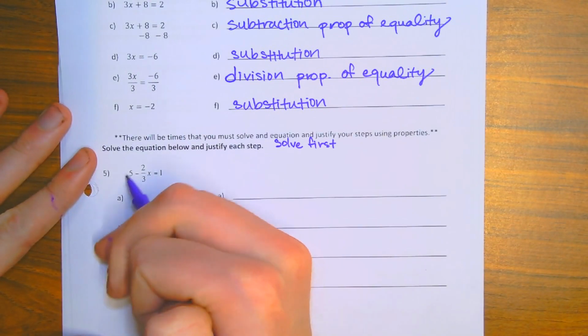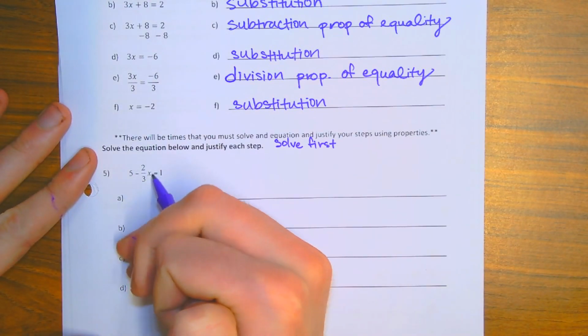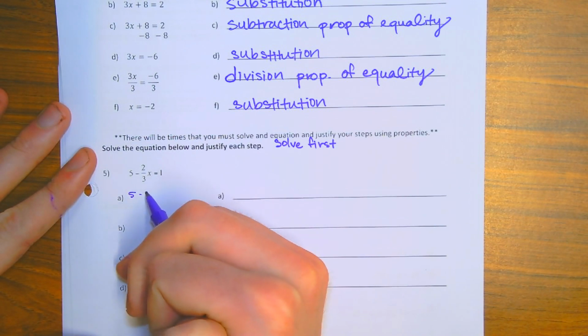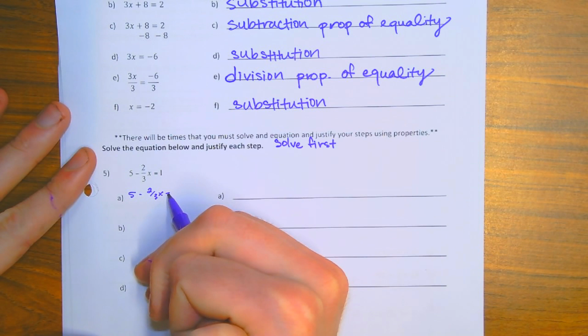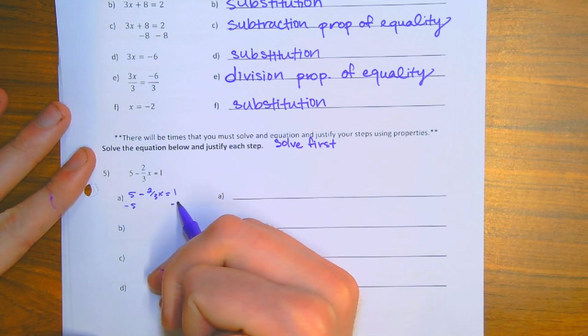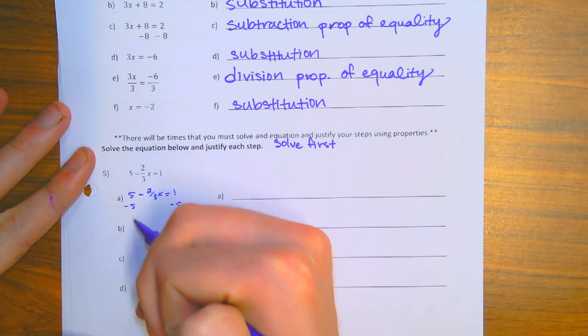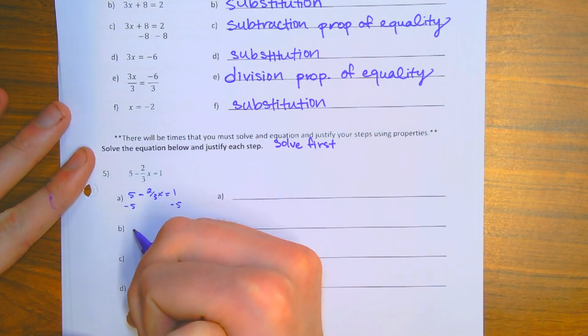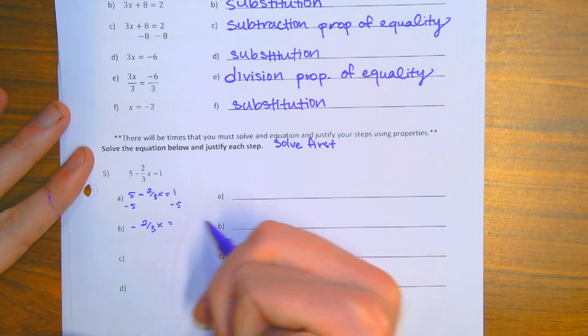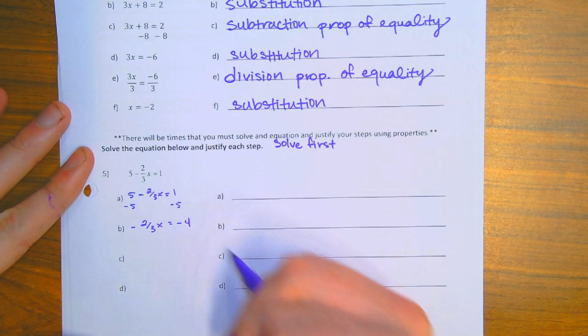So, for me, I want to get my variable alone. We understand that our first move should probably be to subtract our 5 off of it. So let me write this down again, and I'm going to subtract that 5 away from my x. Okay, and the 5's cancel for me, and that should leave me with negative 2/3 x equals 1 minus 5, which is a negative 4.